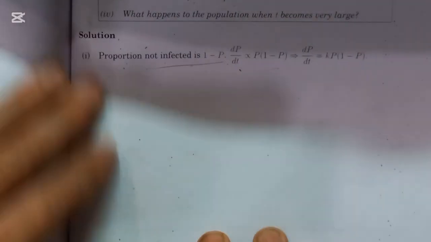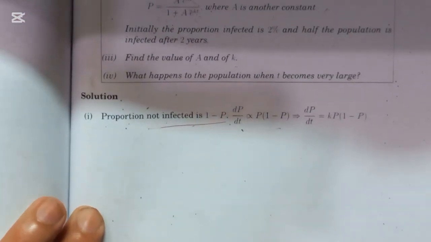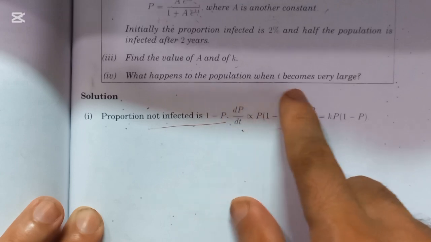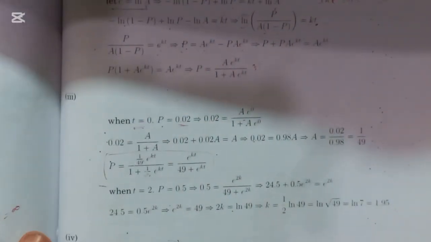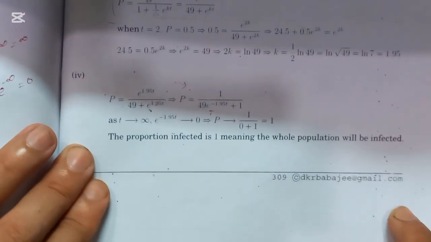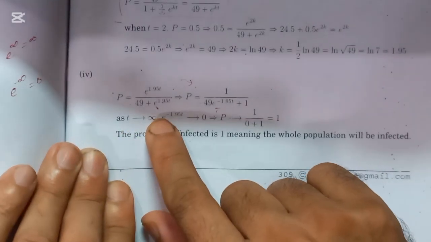Okay, the next part, that is the fourth part. So look here, this is the fourth part in front of you now. What happens to the population when t becomes very large? So look at the answer now. So here is the answer. So this was the equation that was obtained.